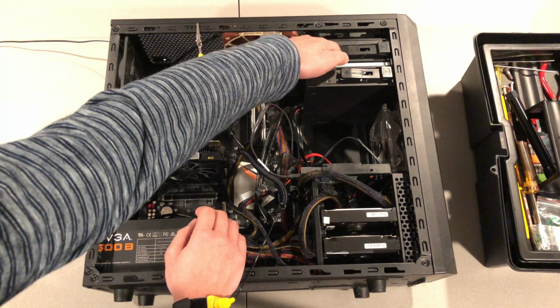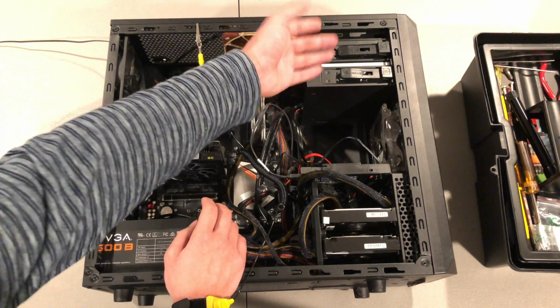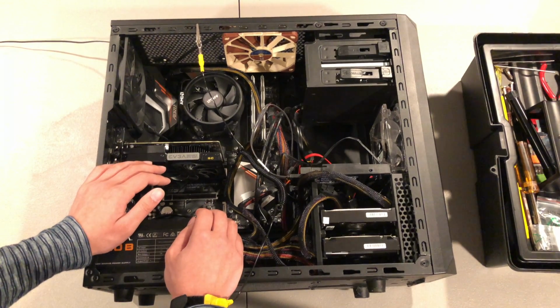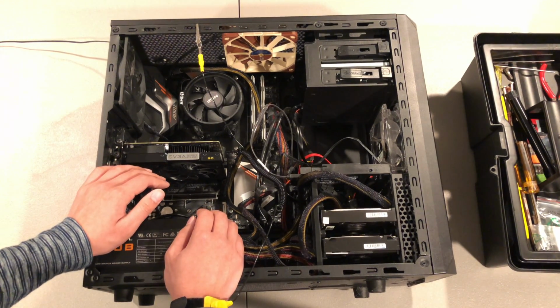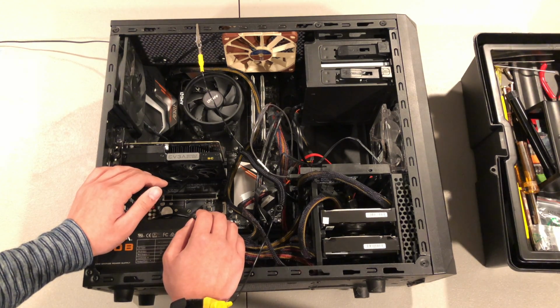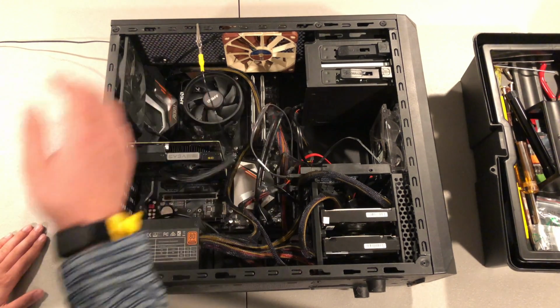Of course, up here, again, can't see it too well, but this is the optical drive. A lot of computers don't have these now, generally because not that many DVDs are being used and produced anymore, which largely happened because of laptops. And that's essentially what's going on.